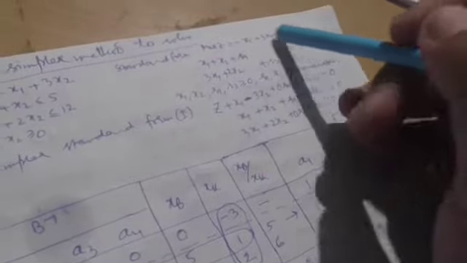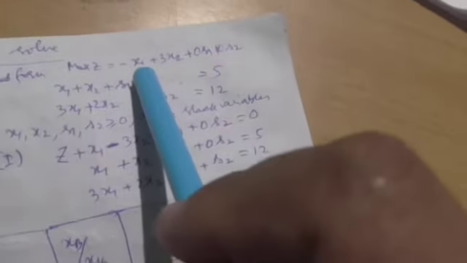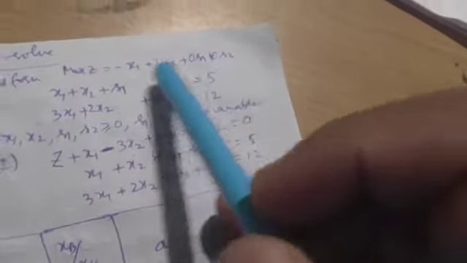So when we use the slack variable in this case, because the right hand side is greater than equals to 0 and the constraints are less than equals, we will be introducing the slack variables and writing the problem in the standard form as max z equals to minus x1 plus 3x2 plus 0s1 plus 0s2, where s1 and s2 are the slack variables. And to convert that to the revised simplex method, we use the standard form for the revised simplex method.